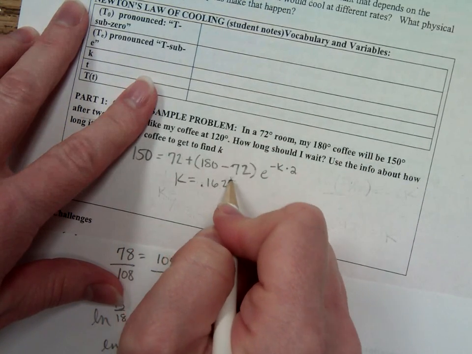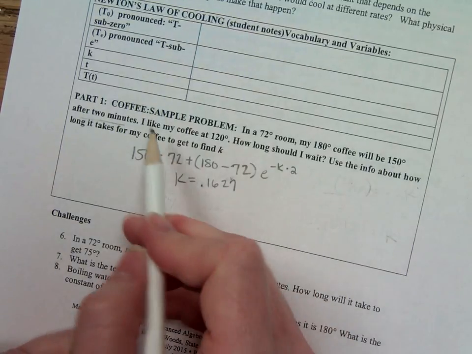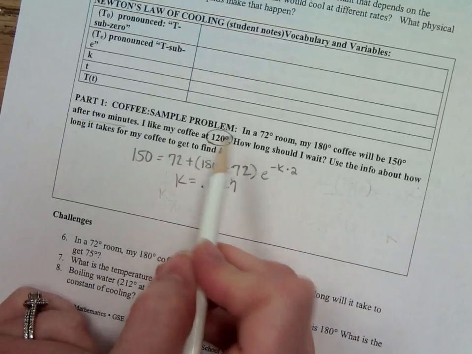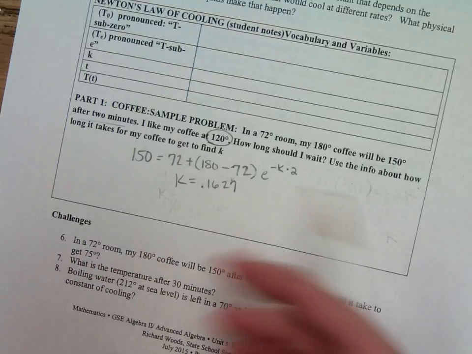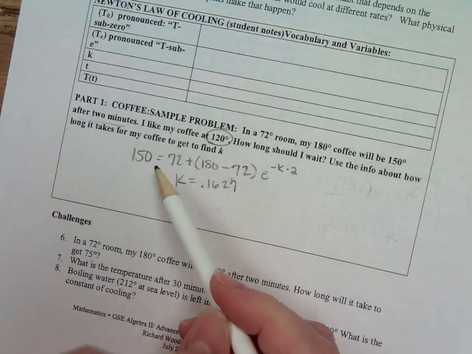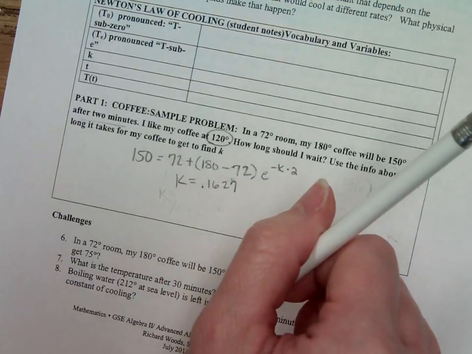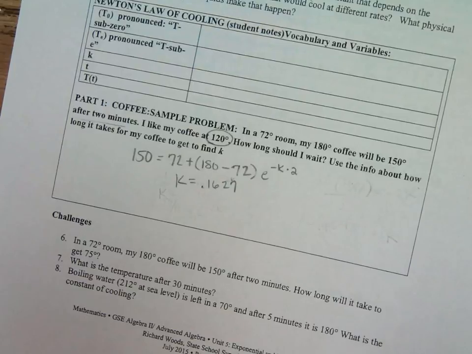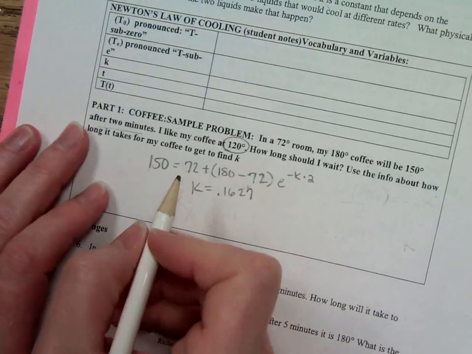By the way, have we even answered this question yet? No, we haven't, because the actual question is, I like my coffee at 120 degrees, how long should I wait? That's the question, okay? So now we have to set up another problem because we've at least found K. So we can use that K. What are we looking for in this second problem? We're looking for the time, T. So do I want it to equal 150 now? No. What do I want it to equal now?